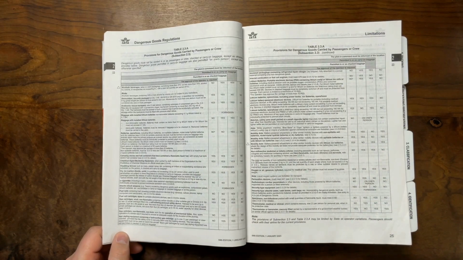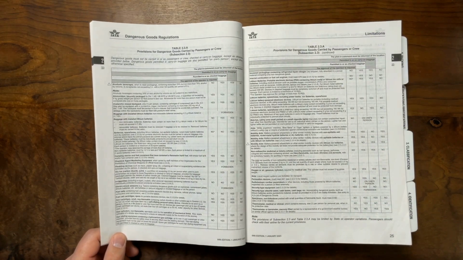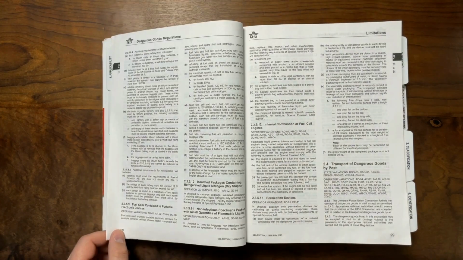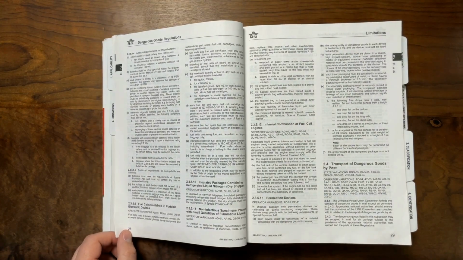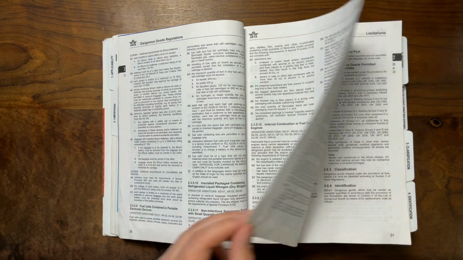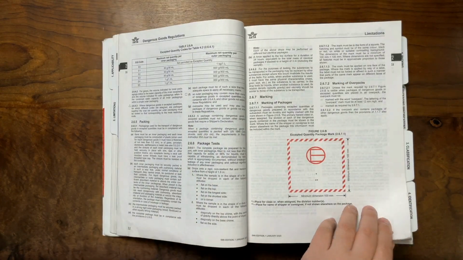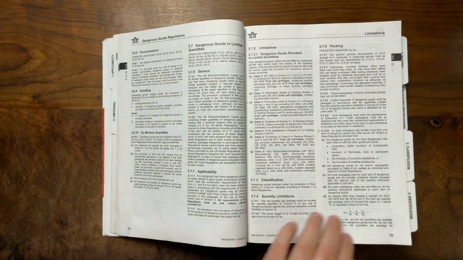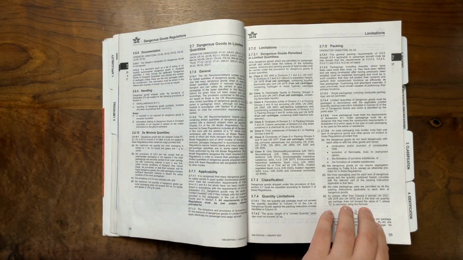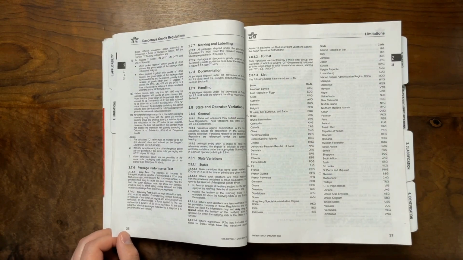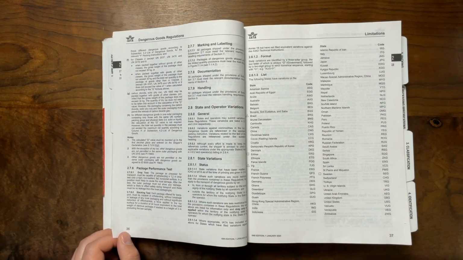We also find table 2.3a, which is the only allowance for dangerous goods being carried by passenger or crew in the airplane. Going further, we'll find dangerous goods transported in post, dangerous goods in accepted quantities, as well as dangerous goods in limited quantities. We also find our state and operator variations.